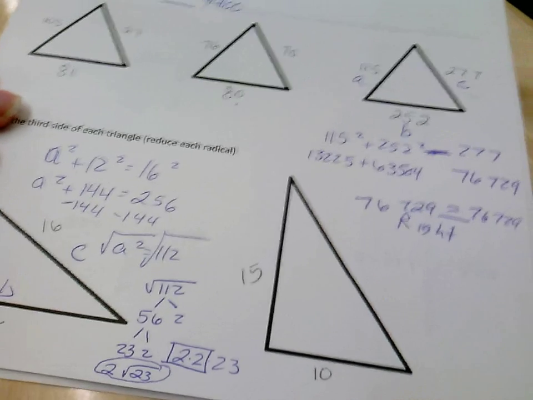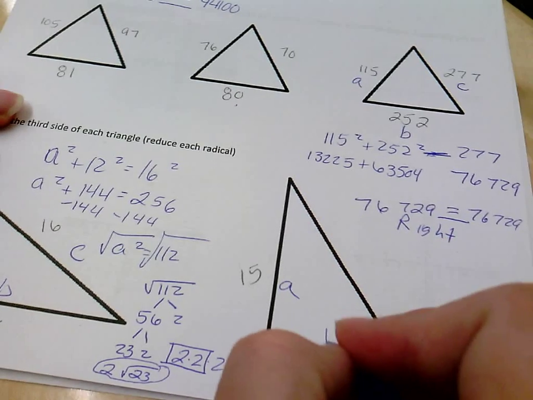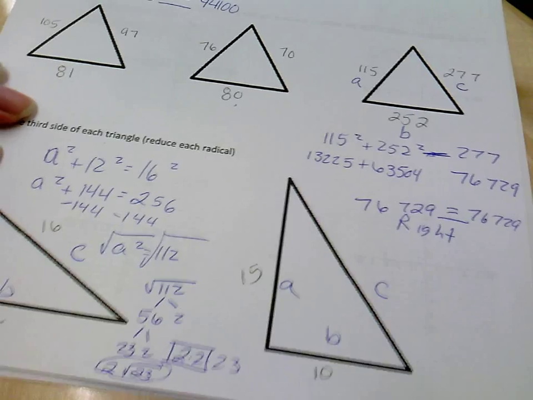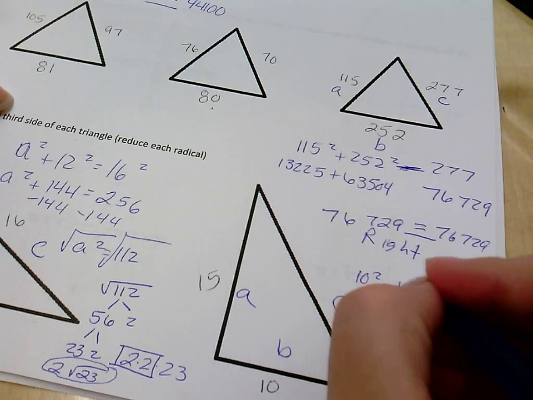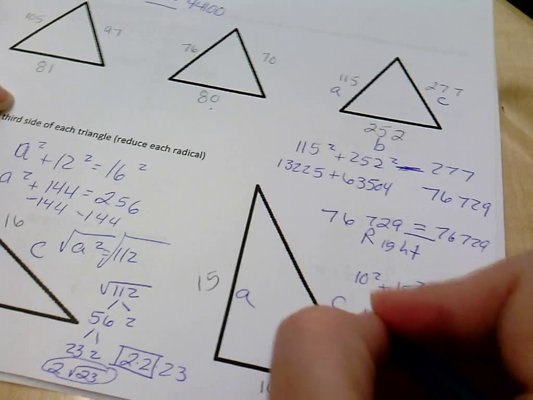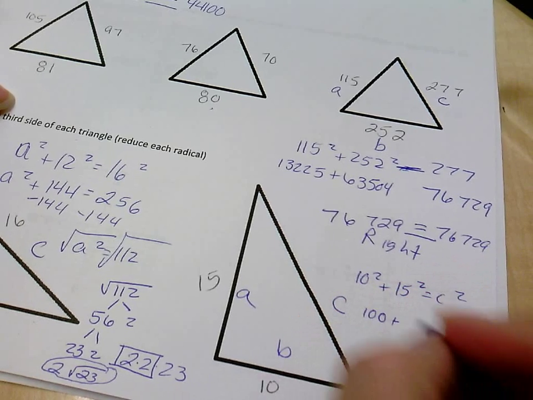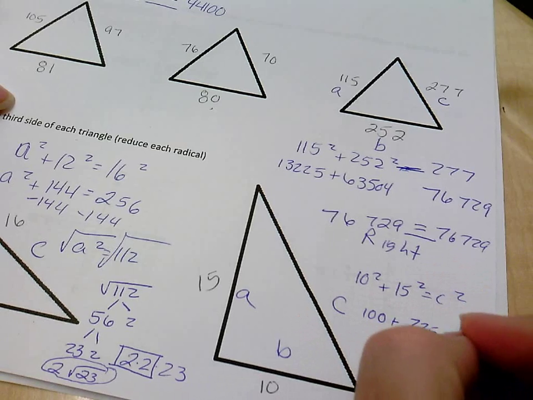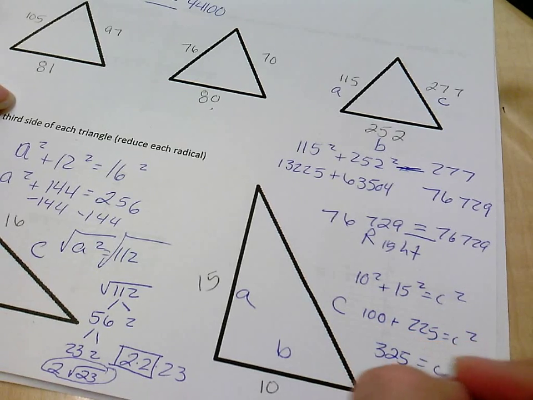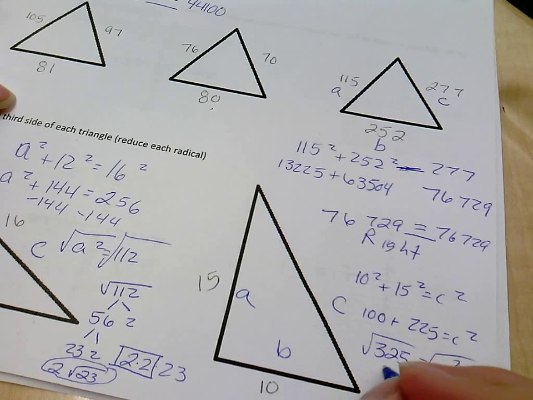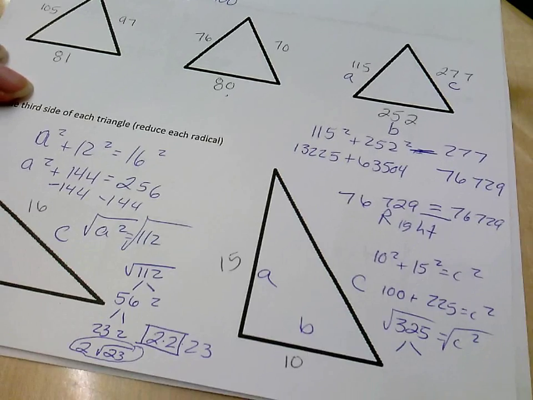And then I'm going to do this one. We know A, B, but we don't know C. So I'll give you 10 squared plus 15 squared equals C squared, or 100 plus 225 equals C squared, or this will be 325 equals C squared. Square root both sides, and then we got to break this down, all right?